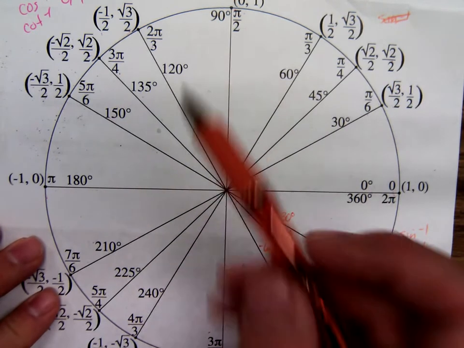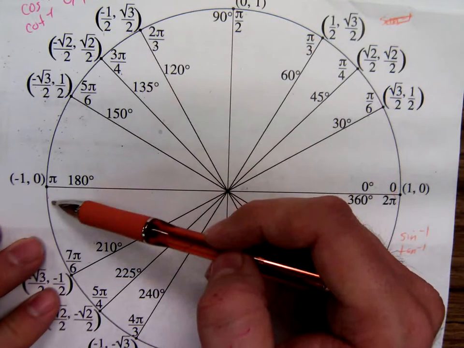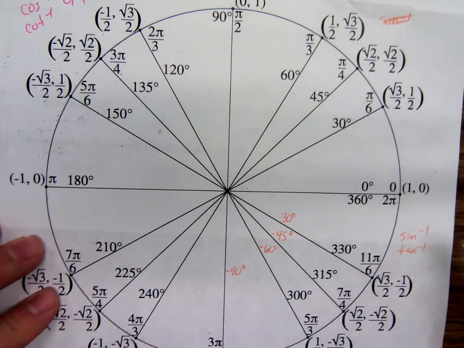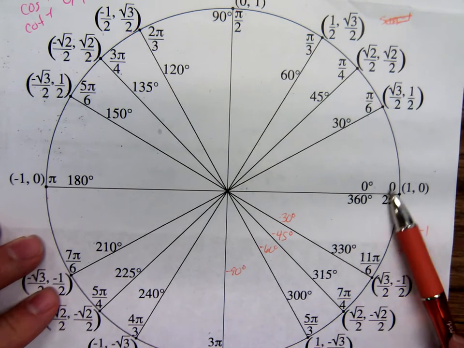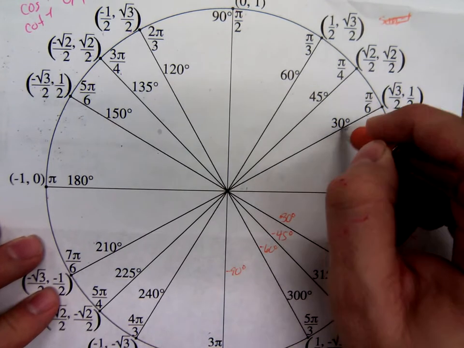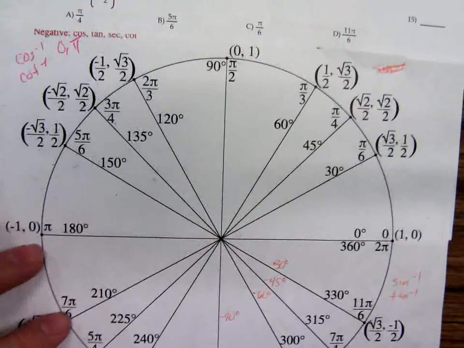For inverse cosine and inverse cotangent, if the number's negative, you're using this quadrant. For inverse sine and inverse tangent, if the number's negative, you're using this quadrant, and the negative angle measurements. Negative 30, negative 45, negative 60, negative 90, or in radians, if that's what it's asking.